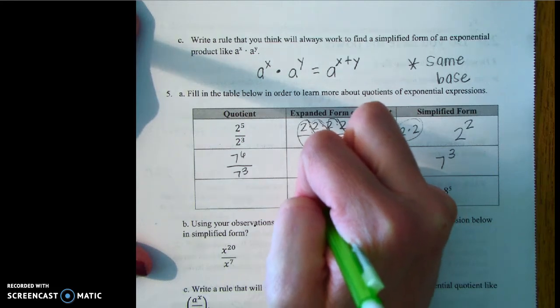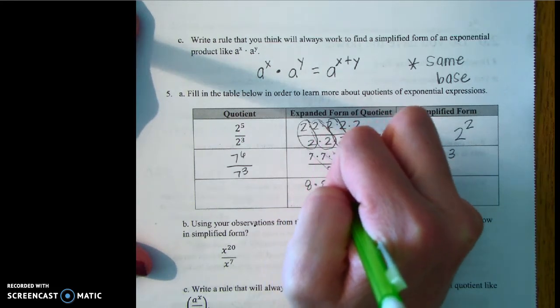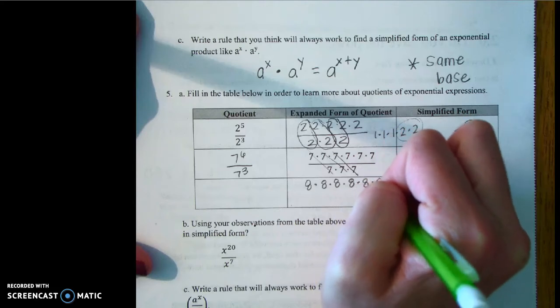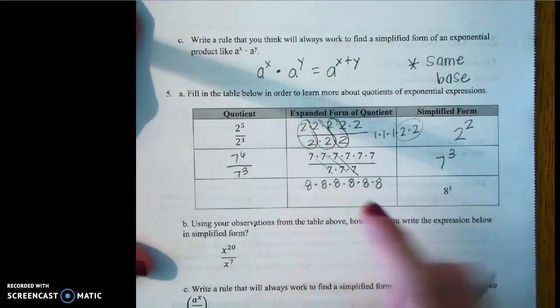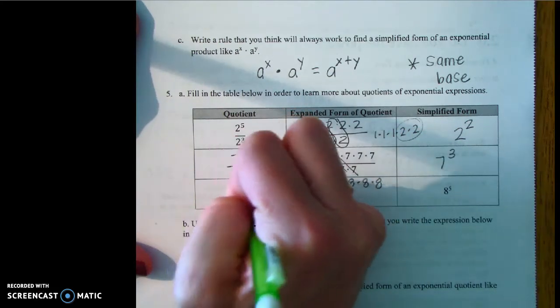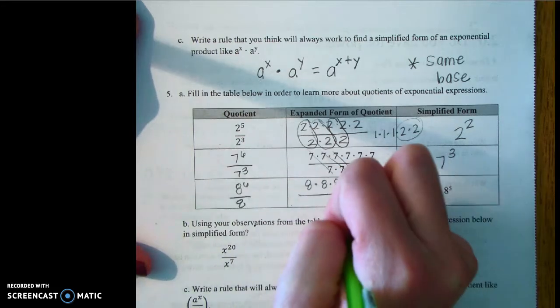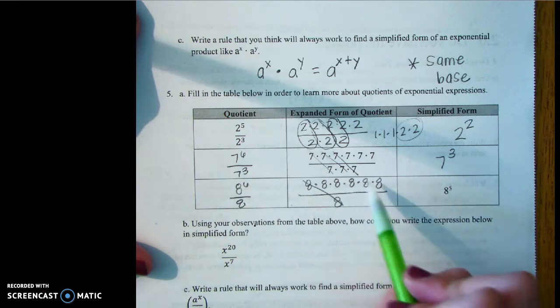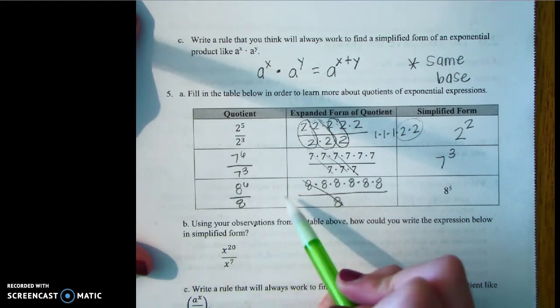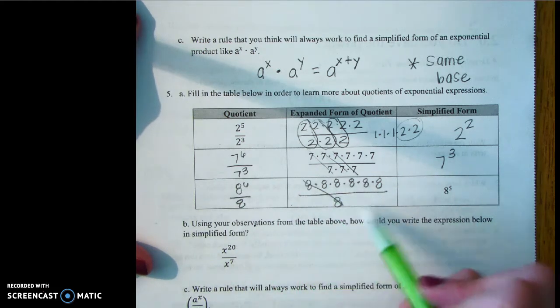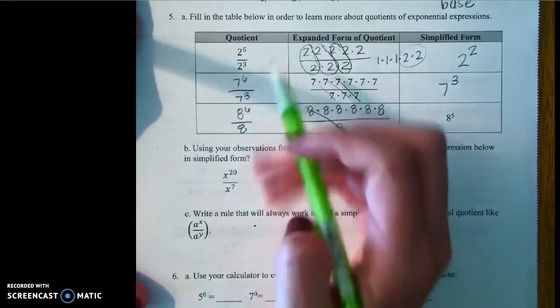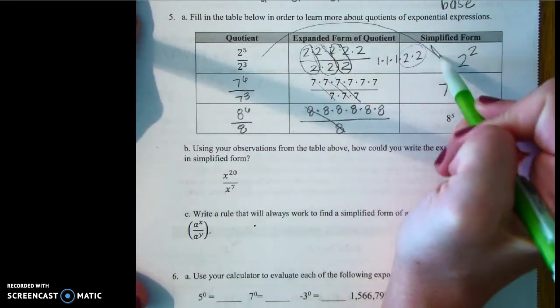I'm going to do 8 times 8 times 8 times 8 times 8 times 8, 6 of them. I'm going to do 8 to the 6th divided by 8. 2 8's cancel because when you divide them, you get 1. I'm left with 8 to the 5th. Again, for this one, you could have had any combination as long as you were left with 8 to the 5th.